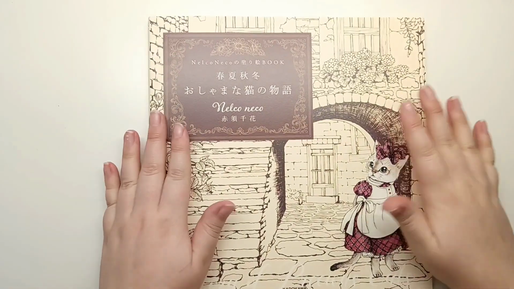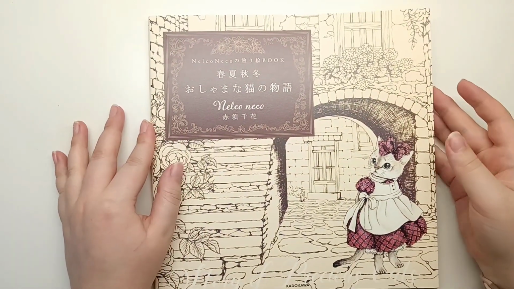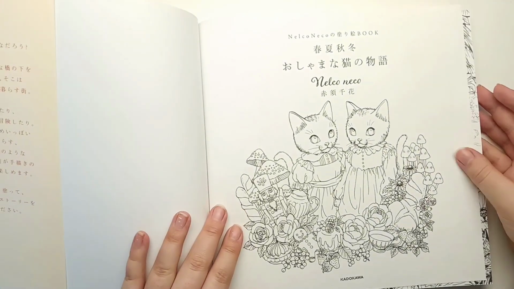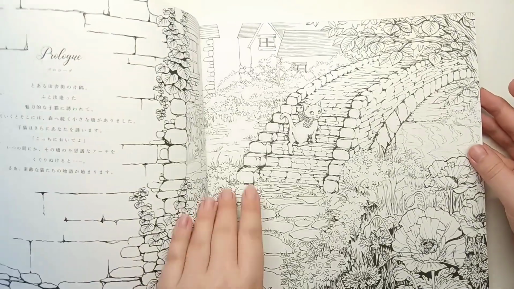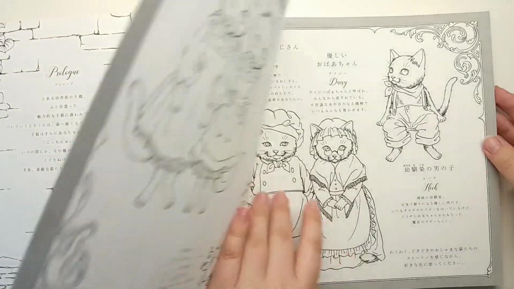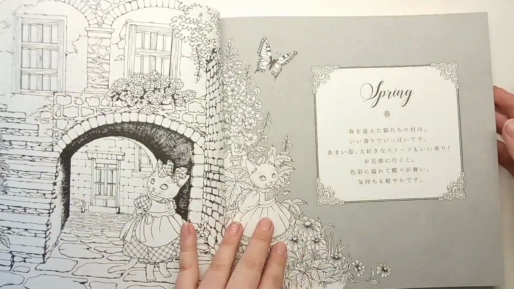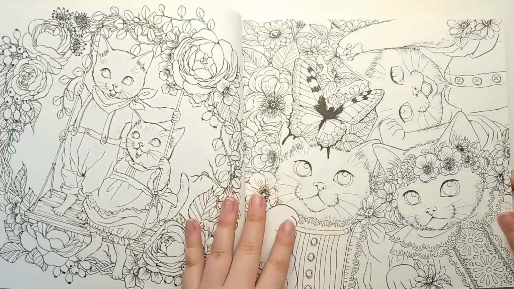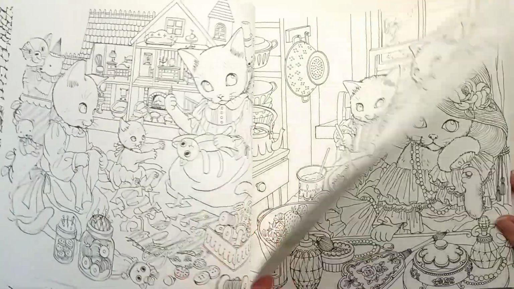So here it is. This is Nelko Neko's Story of Precious Cats. This is a book that I've had my eye on for a while, and it wasn't until I went to Zoe's house and flipped through her book that I knew that I needed to finally get my hands on it. Another book which is separated by the seasons, which you know I love.